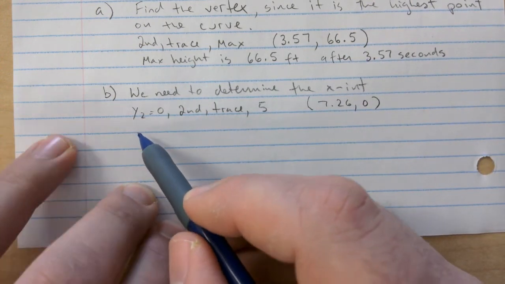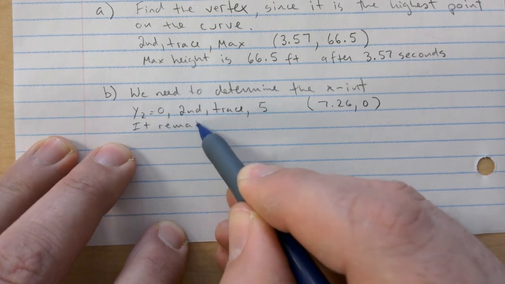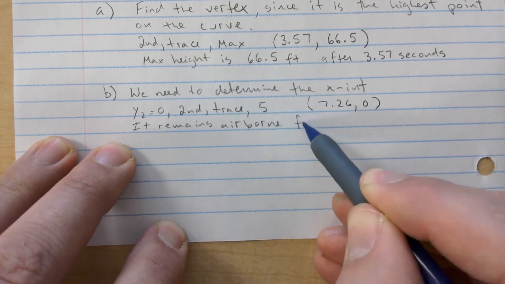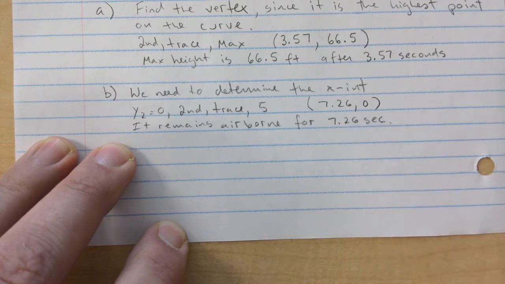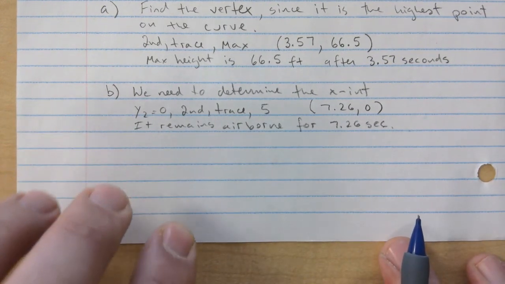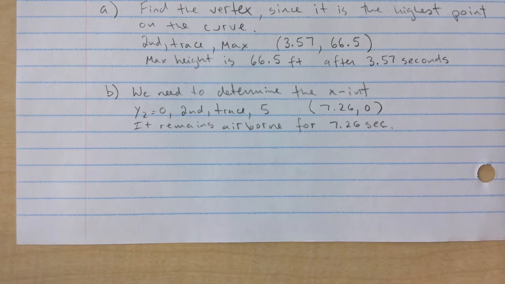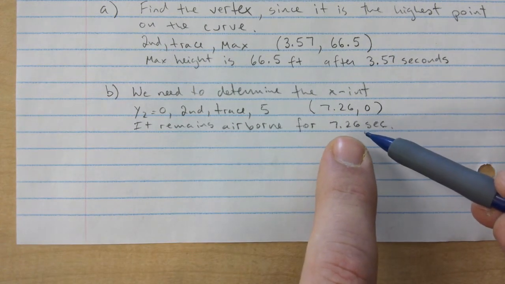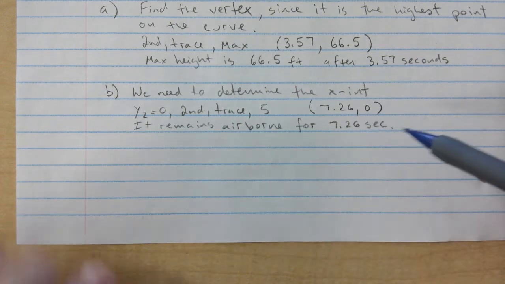So to answer the question, it remains airborne for 7.26 seconds. Because action starts at time 0, right? And it's up in the air until it hits the ground, and that's when it stops being airborne. So it's after 7.26 seconds. Okay.